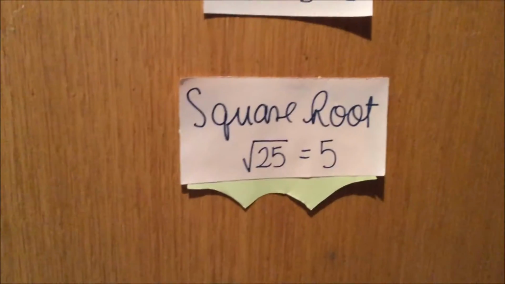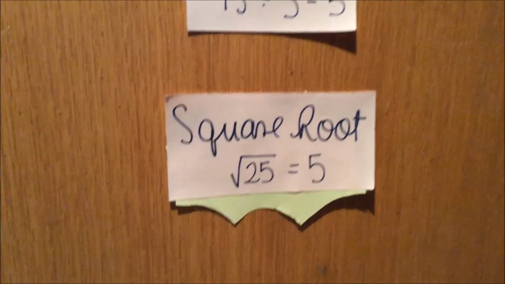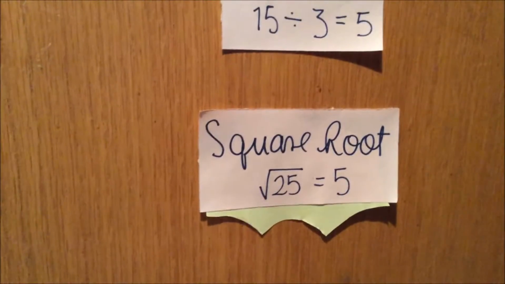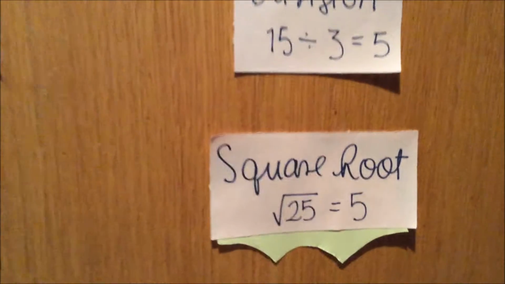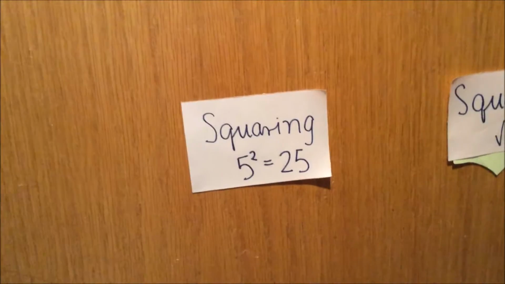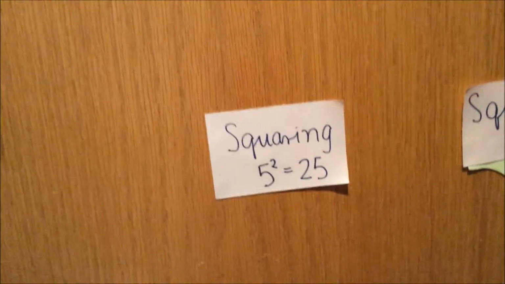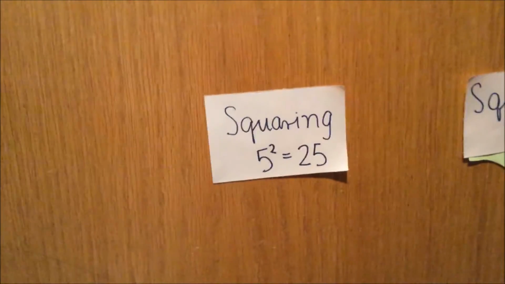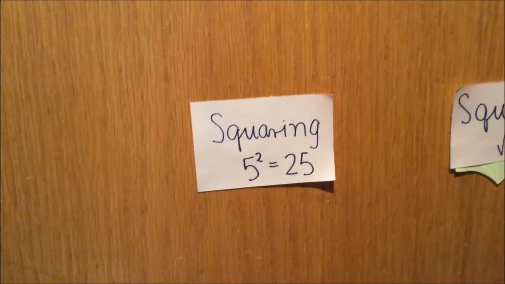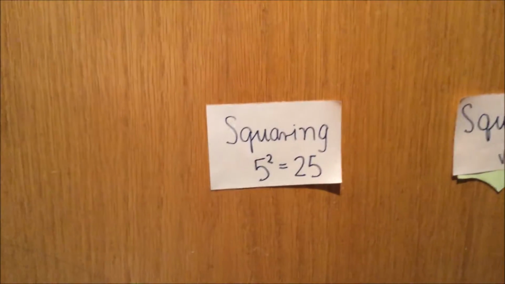So let's take a closer look at the squaring of a number and the square root, on which we are focusing today. As we can see, the square of 5 is 25. Why? Well, because you multiply, in this case, 5 by itself. So 5 times 5 is 25. 3 to the square is 9, 1 to the square is 1, etc.